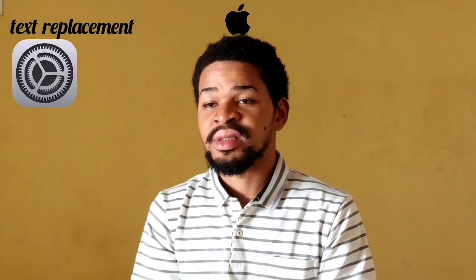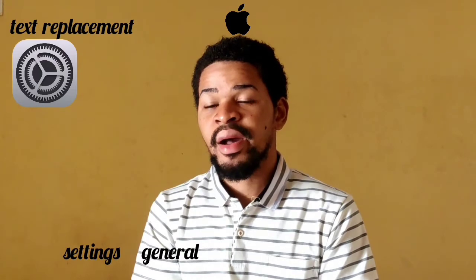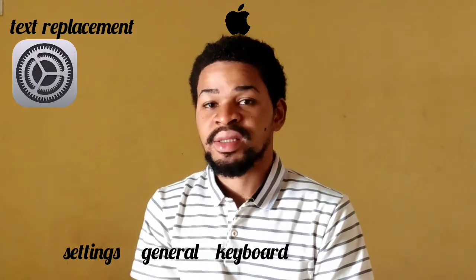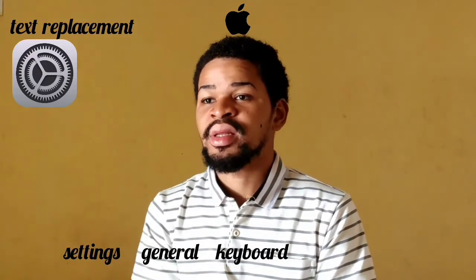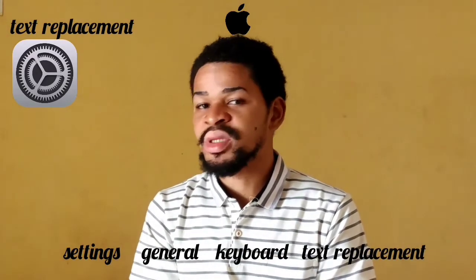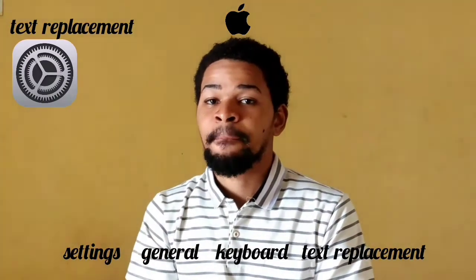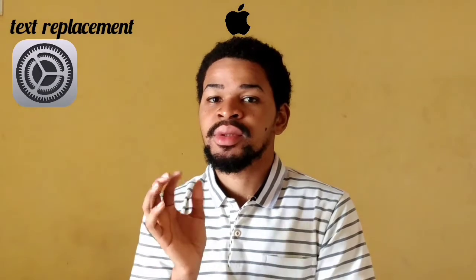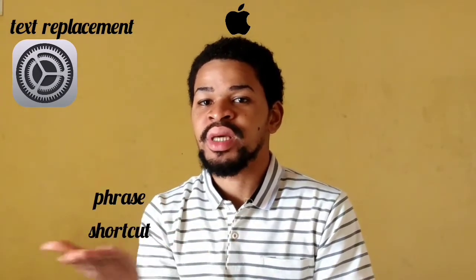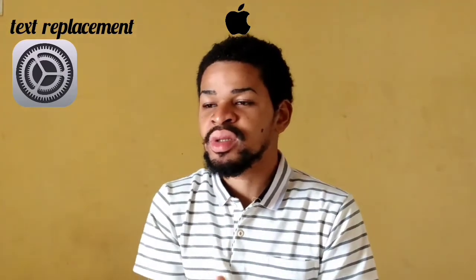This is how to do it. You get into your iPhone settings, then go into General, then Keyboard, and under that, Text Replacement. When you get into Text Replacement, you see a plus icon at the top right. You tap that and you see two things, the phrase and the shortcut. The phrase is where you put the emoji or the other thing you want your text to turn into. The shortcut is the word you want to use.